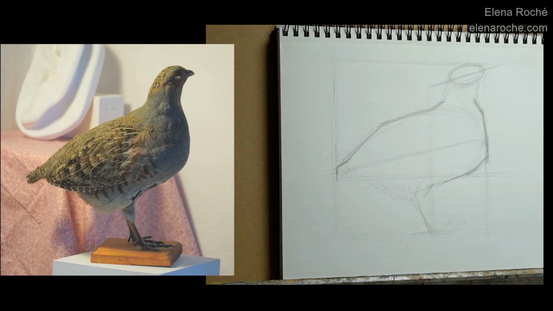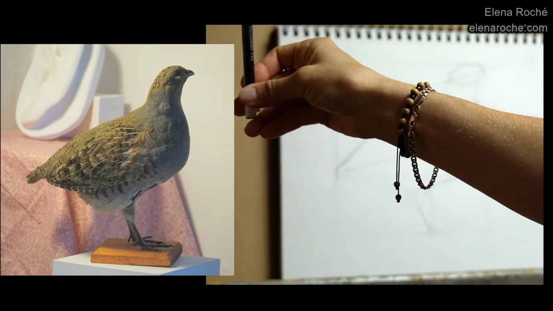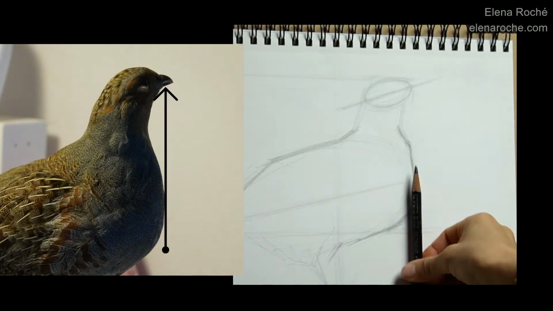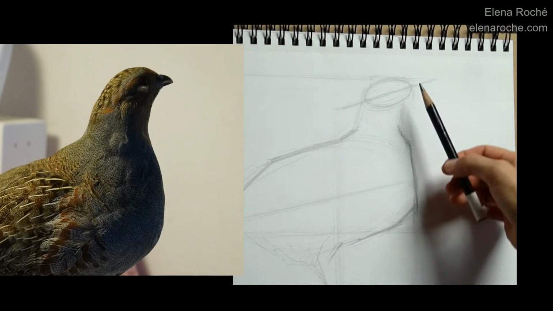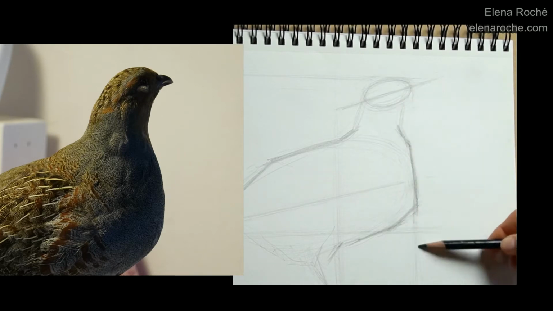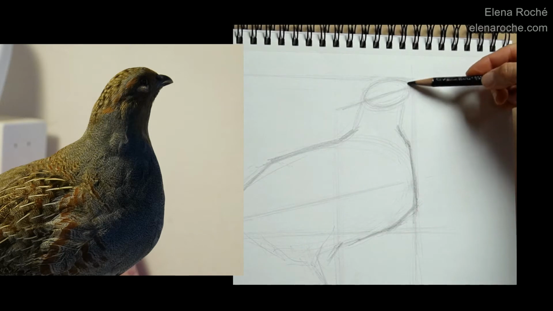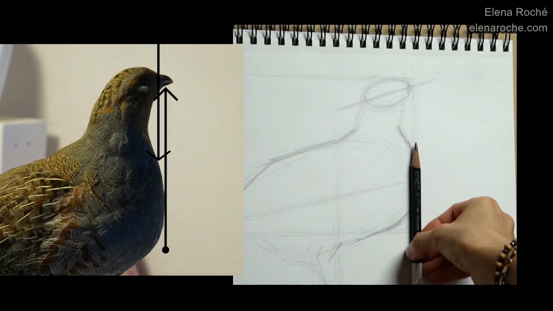Okay, now is the time to actually check out the beak. I am putting my pencil up and down. I'm seeing that this part of the chest definitely does not line up with the tip of the head where the beak starts. This is definitely not what I'm seeing. What I'm seeing is that the head comes a little short of this vertical line.